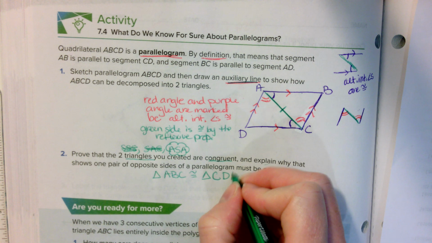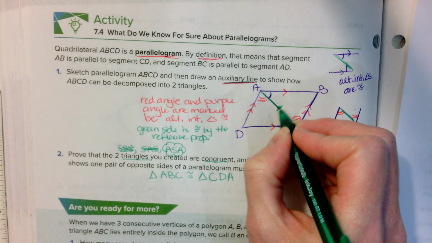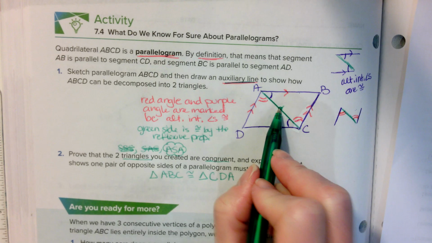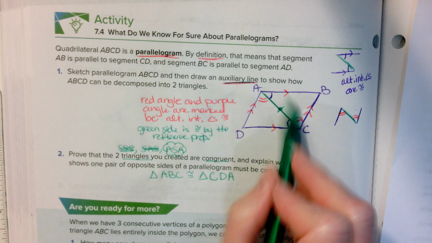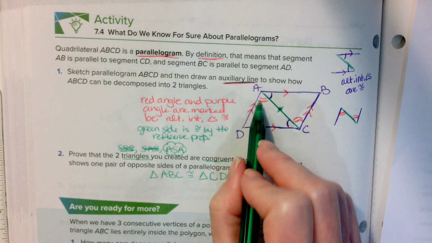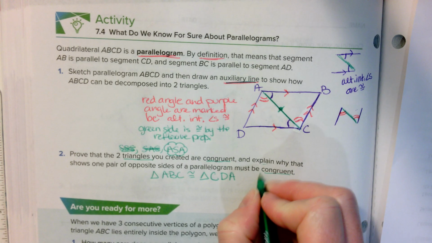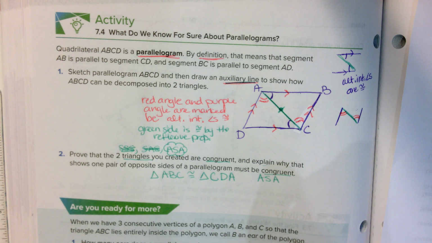This would be one where they twist around the midpoint. So if I had my patty paper, I would see that I have a twist. So then my A goes to C, C goes to A, corresponding vertices.